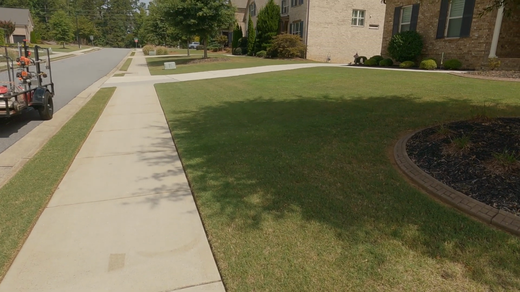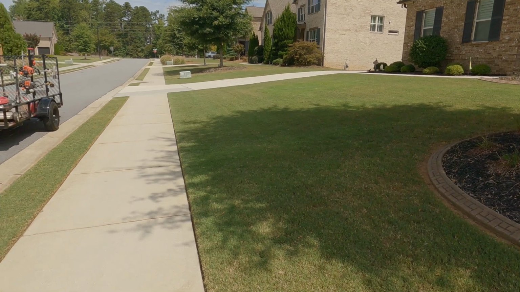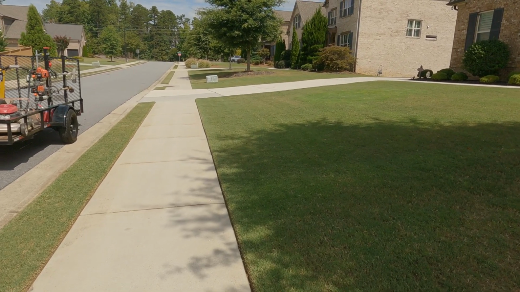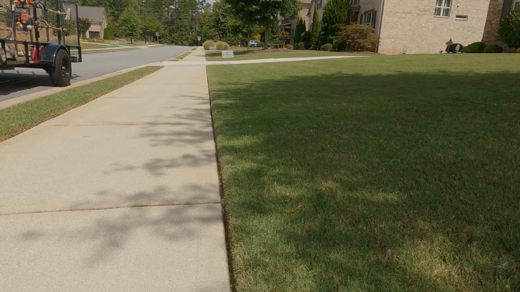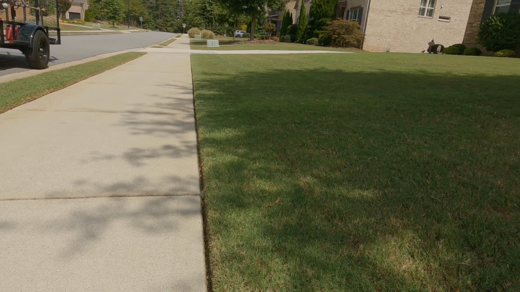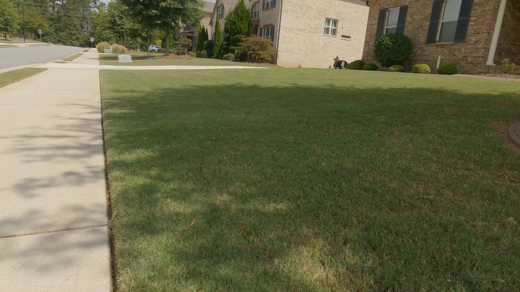Here's one lawn I do. Check out the edge there. Looks pretty good. Yeah, this one is a push mow.